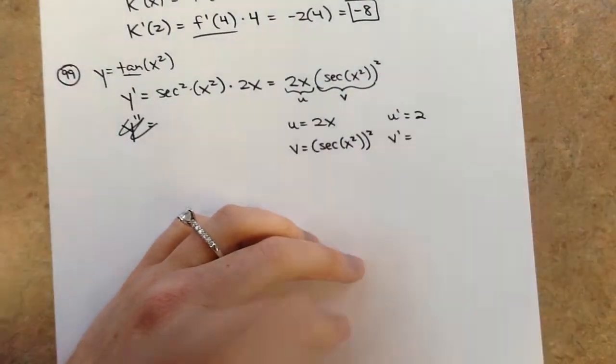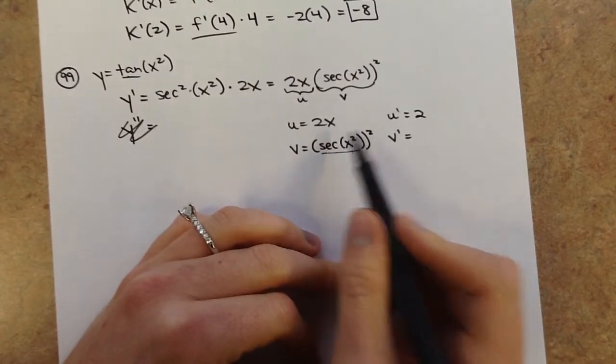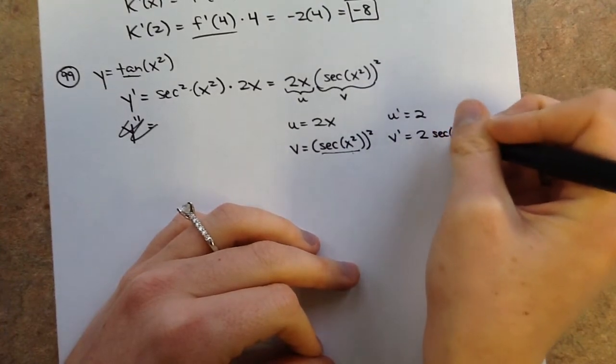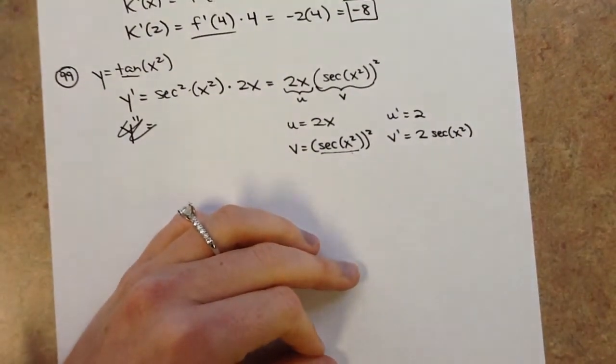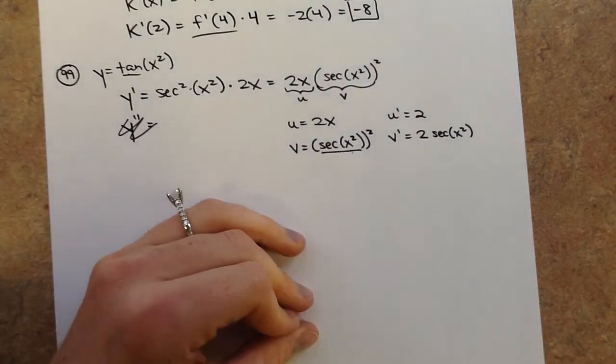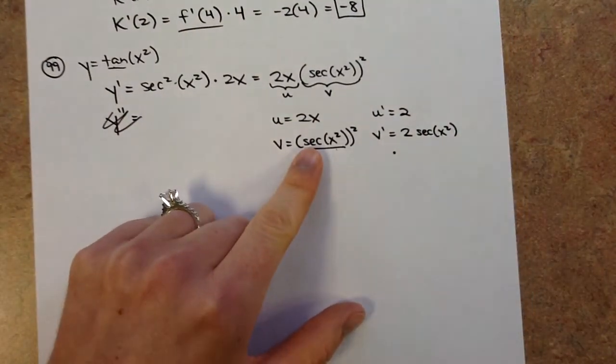And then v prime. Here we go. So this is your inside function. Your main function is something squared. So what happens first is the 2 comes out front. Your power technically drops down to a 1. And then you multiply by the derivative of this quantity right here. So then times the derivative of secant, because secant is the main function.